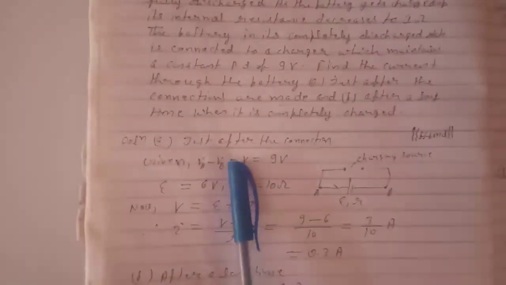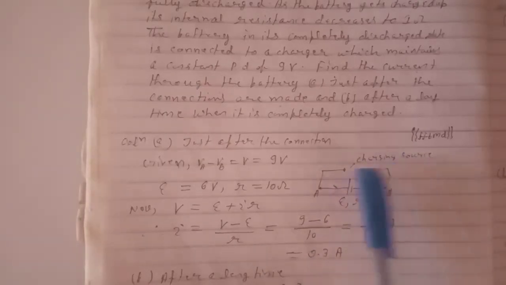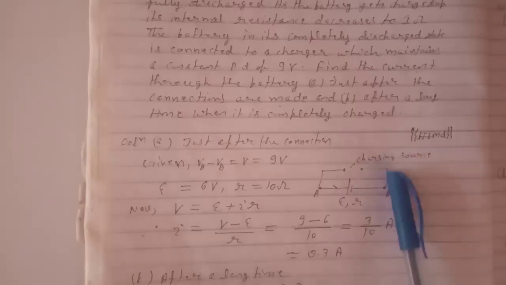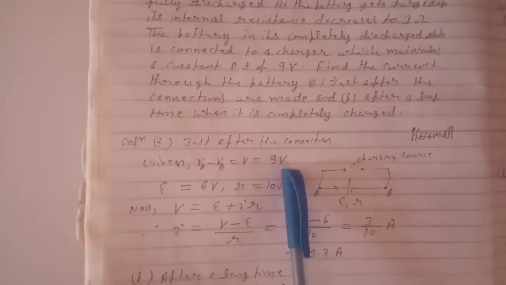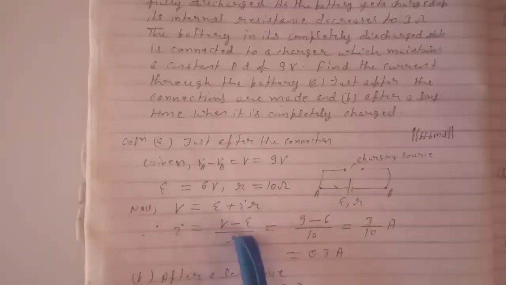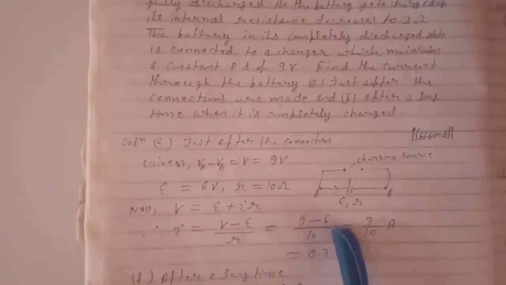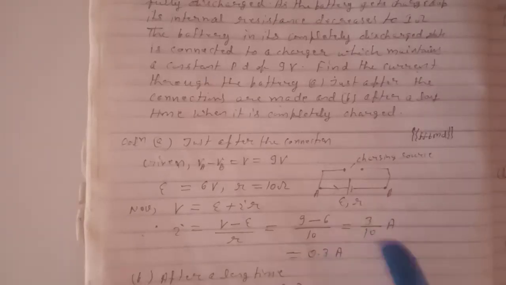Solution: just after the connection, given VA minus VB, here the charging source is added, and the cell is being charged by a charging source of 9 volt. Given VA minus VB equal to V, the terminal voltage is given 9 volt, and EMF of battery is 6 volt and r equal to 10 ohm. Now V equal to E plus Ir, hence I equal to V minus E by r equals to 3 by 10, equal to 0.3 ampere just after being charged.